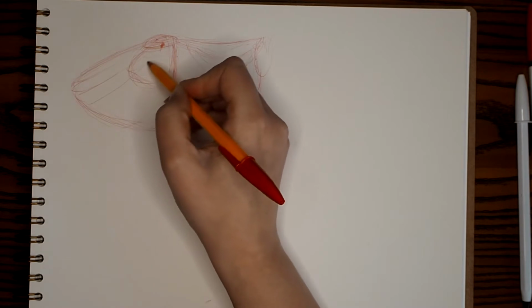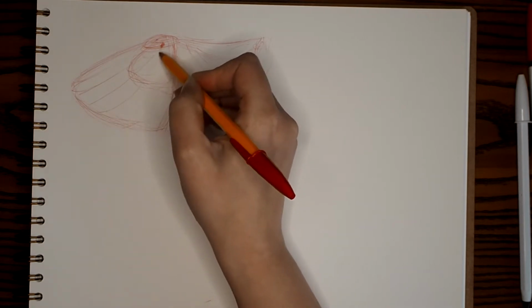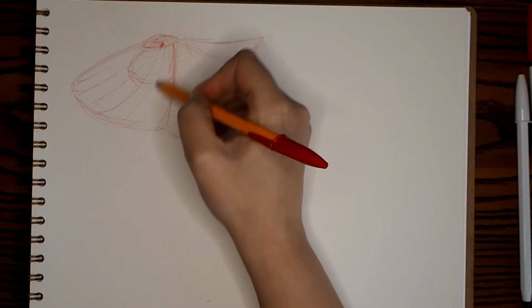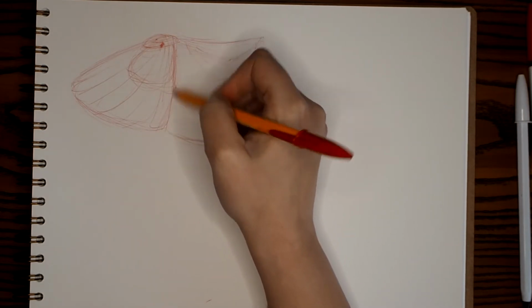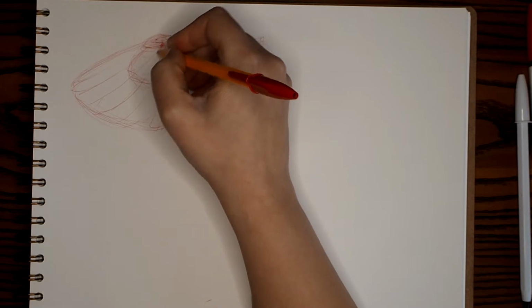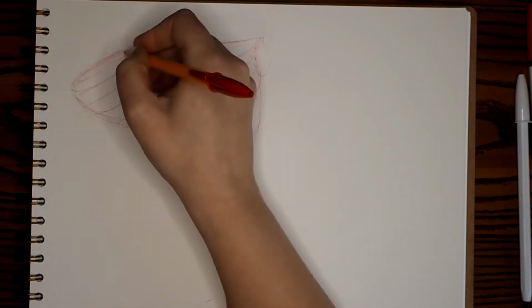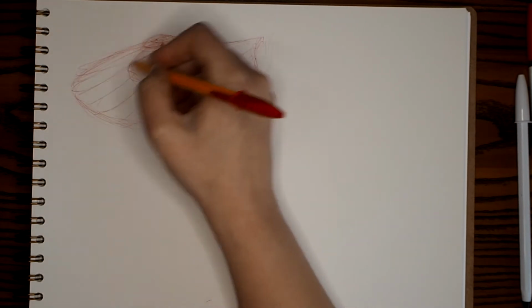So they all go up and connect to that one point. So just something to bear in mind. It's more of an arbitrary area here, so that they all extend from very similar points. And they give you this flow of feathers.